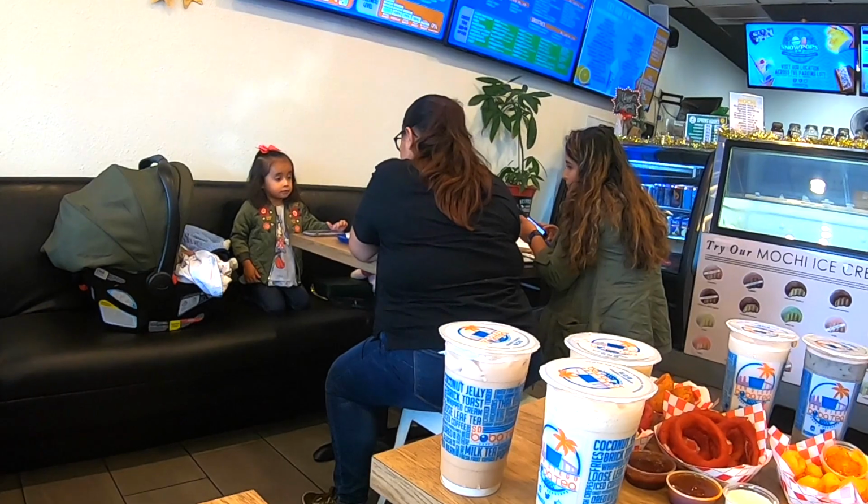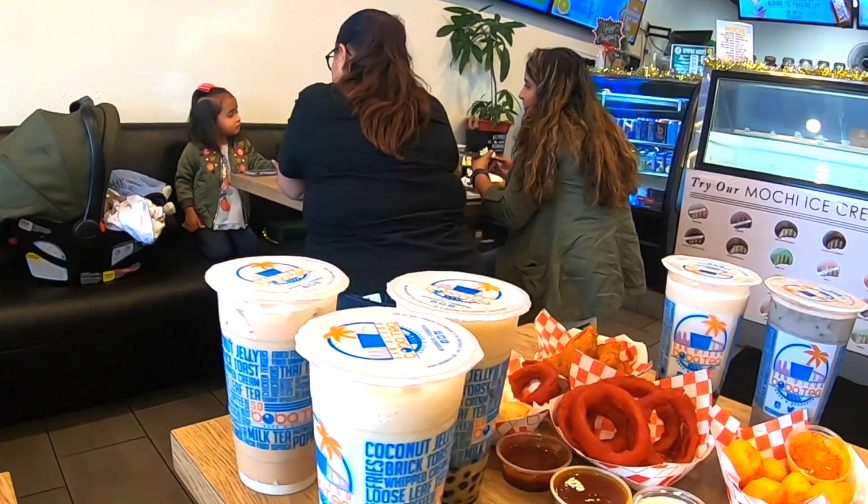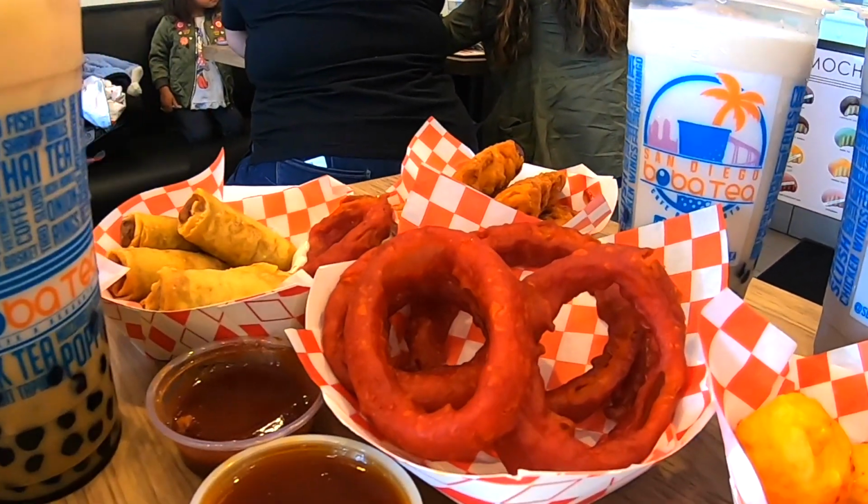Here we got a baby drinking some boba, which is always a cute photo. We got people eating. Those are some of the things you want to include when you're making this type of content. Quick little shoot today at SD Boba Tea. Hopefully those tips that I showed you will help you out. That's exactly what I think about when I'm shooting at these places.